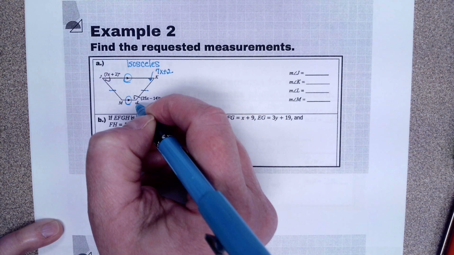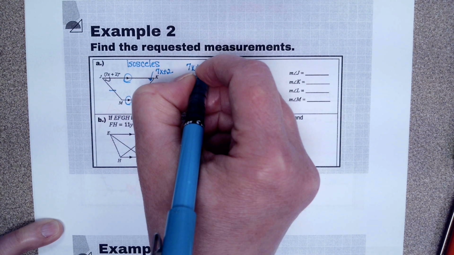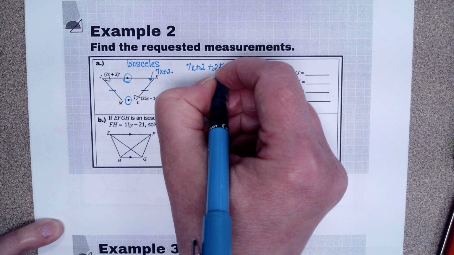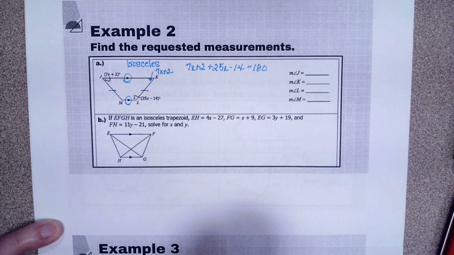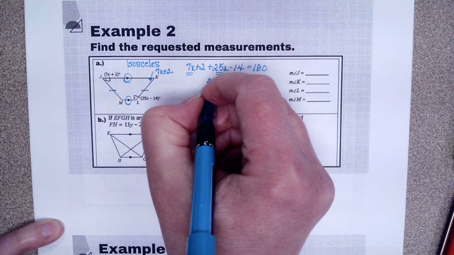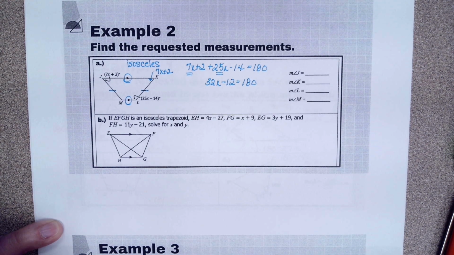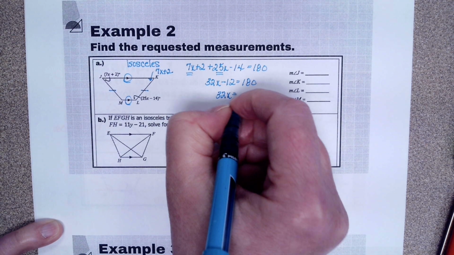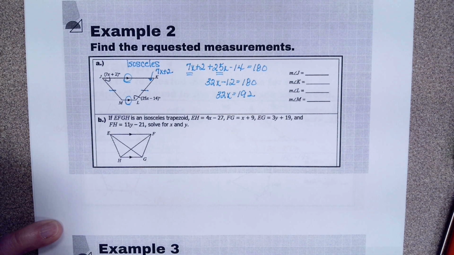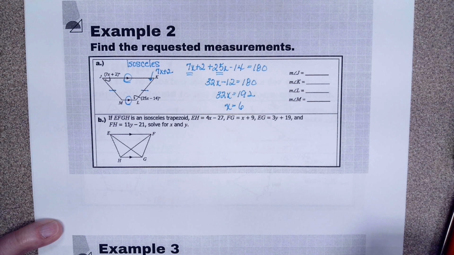Then K and L are same side interior, and so I can go ahead and set up my equation for supplementary angles. So 7x plus 2 plus 25x minus 14 has to be equal to 180 degrees. We'll combine our like terms. So 32x minus 12 has to be equal to 180. And then if we add 12 on both sides, that should get us 192. And then our last step would be to divide by that 32. And so x is going to come out to 6, which is all well and good.